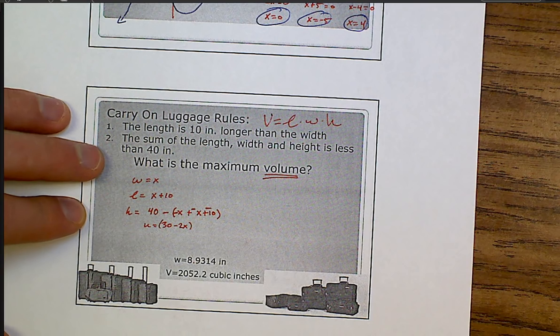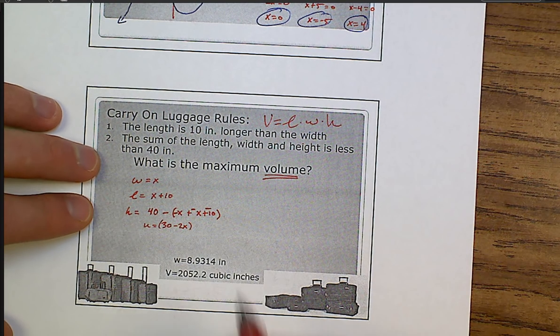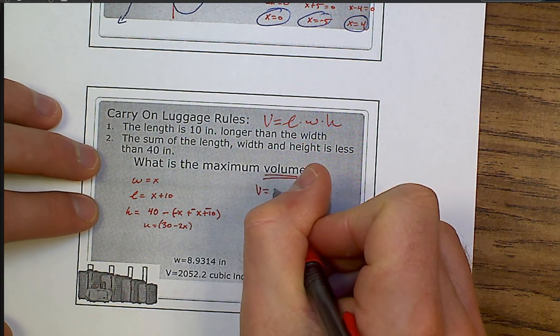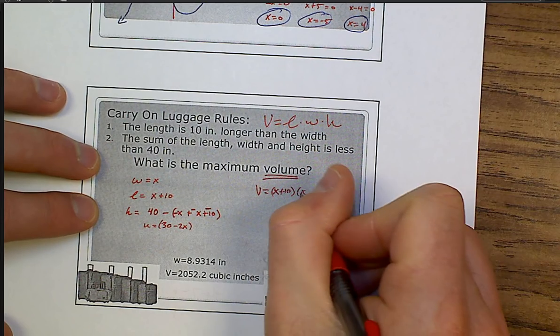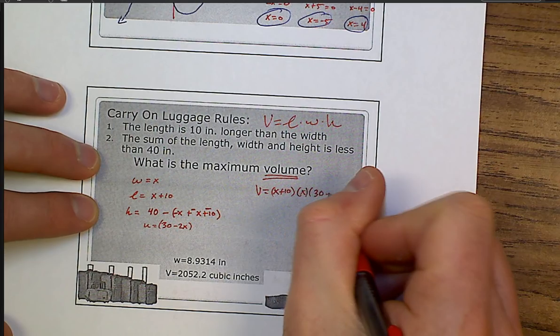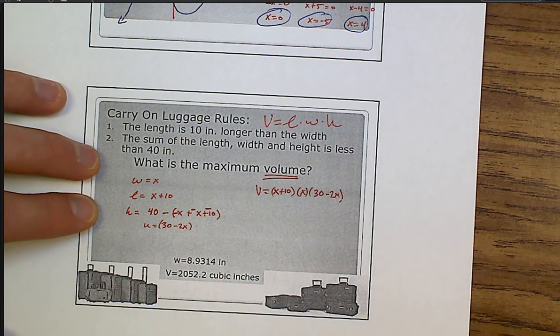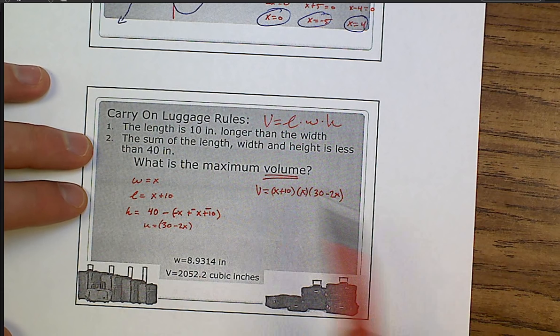And it says, what is the maximum volume? So what we do is we take the length, which is x plus 10, times the width, which is just x, times the height, which we just did and simplified, and there's our volume. Now it says, what is the maximum volume that we can find?